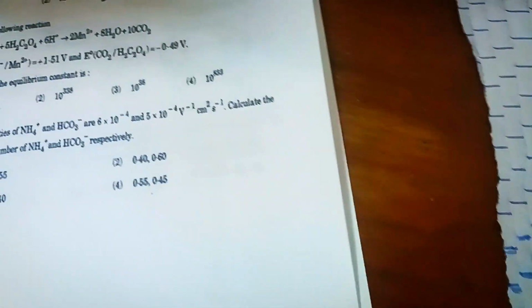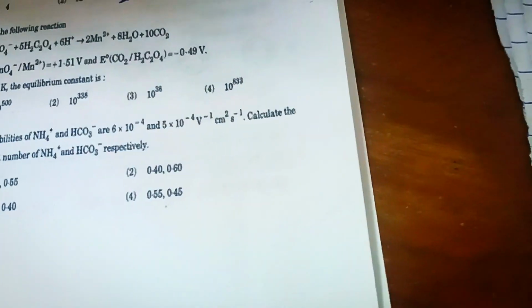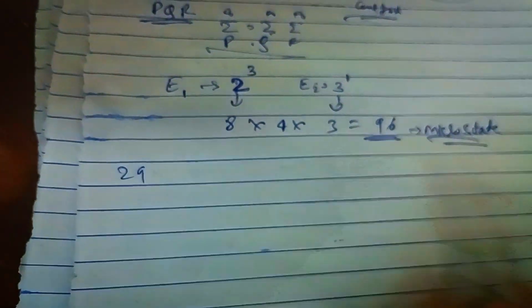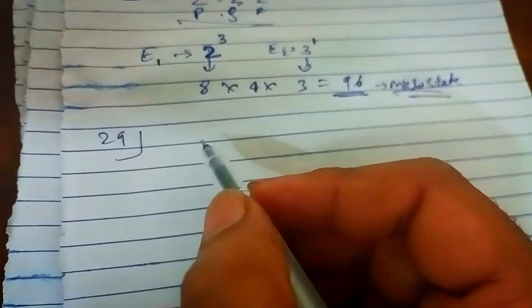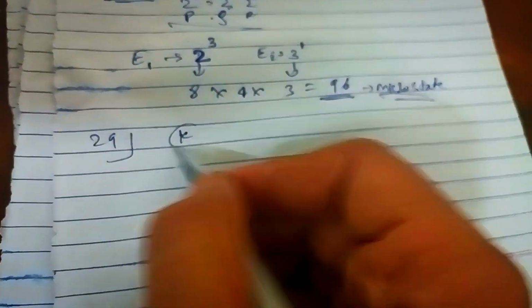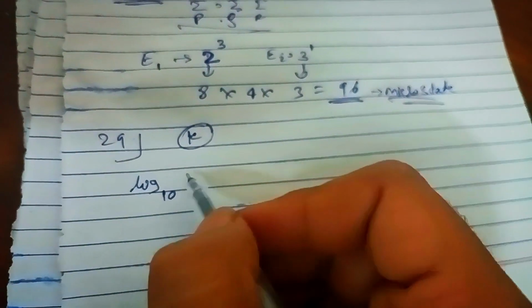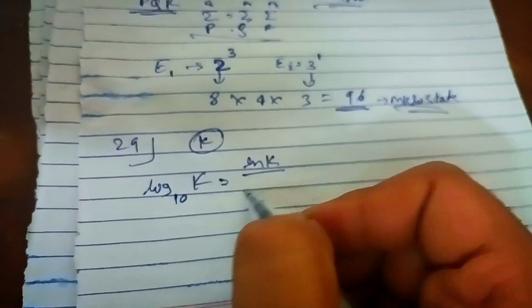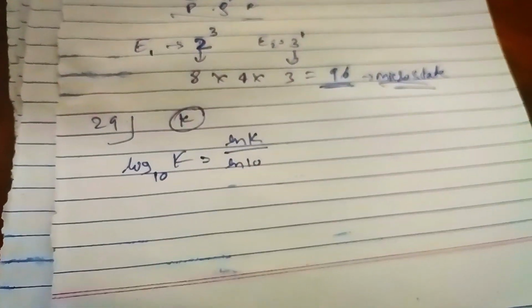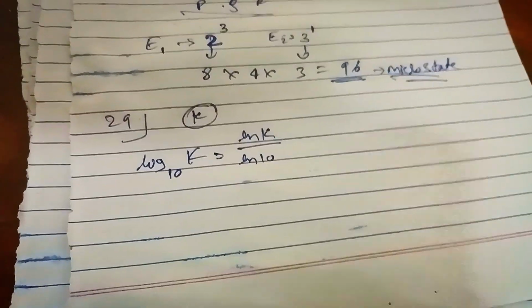They are telling us to calculate the equilibrium constant K. For the 29th question, equilibrium constant K. Log at base 10 K is equal to ln K divided by ln 10. This is the general form of K, you all know that.